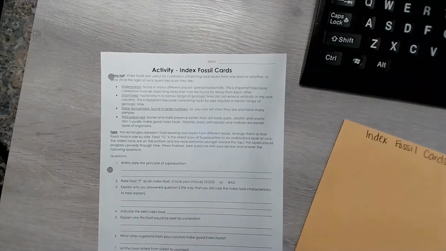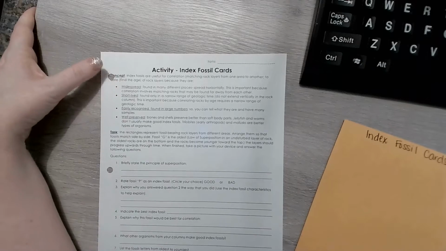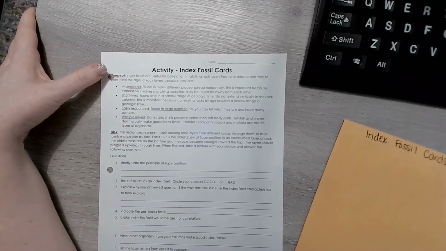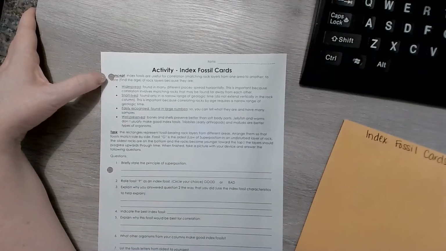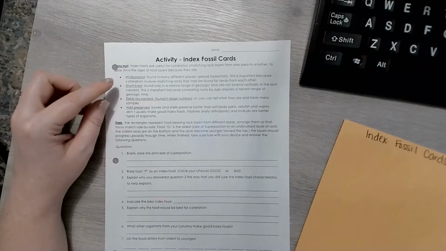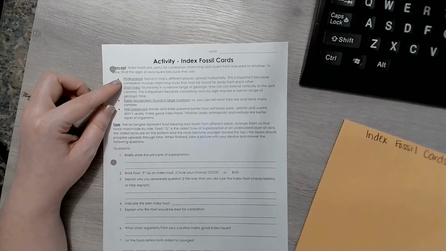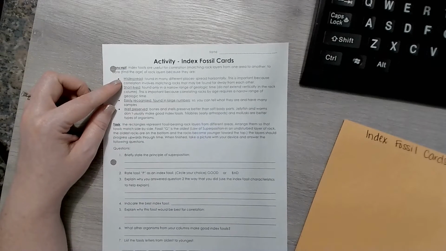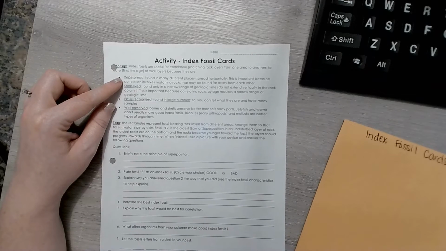The concept: index fossils are useful for correlation, so matching rock layers from one area to another, to date or find the age of rock layers, because they are widespread, meaning that they're found in many different places, spread horizontally.